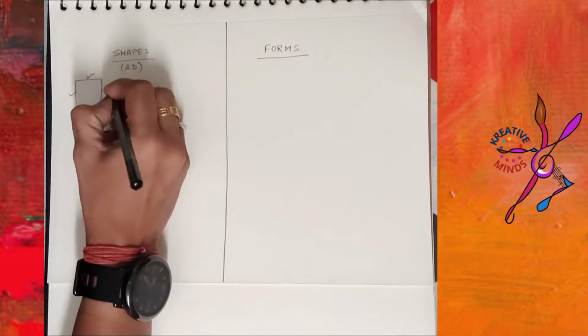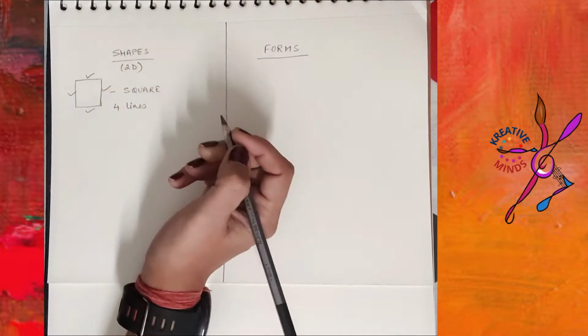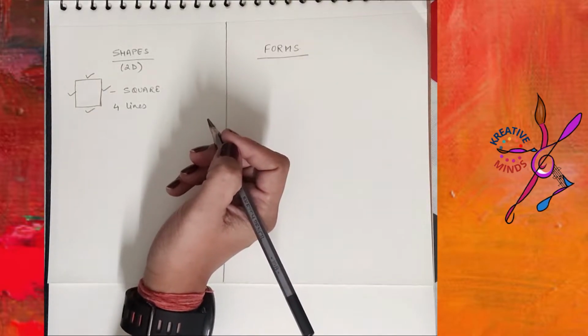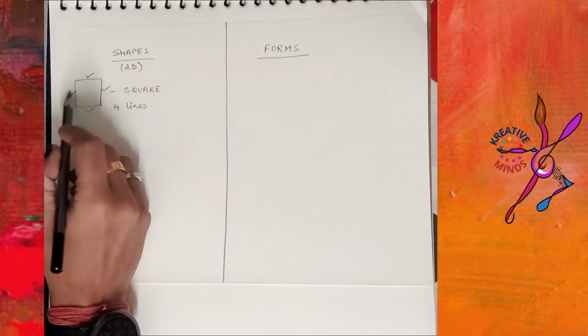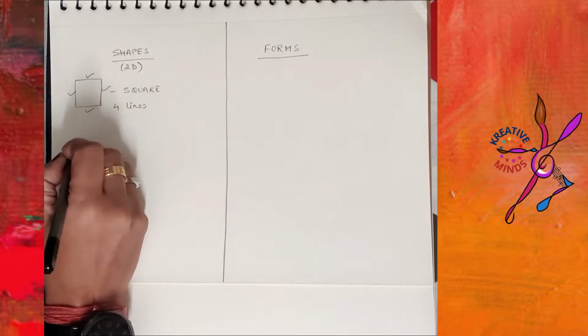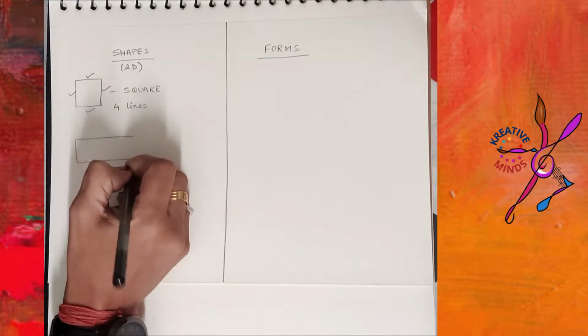1, 2, 3, 4. So we have added 4 lines in order to make a square, right? So do we have to write that? Yes, please just put 4 ticks on the 4 sides and write down 4 lines. Dots? Anything is fine. Same thing happens for a rectangle.